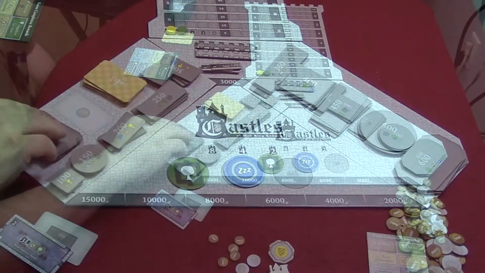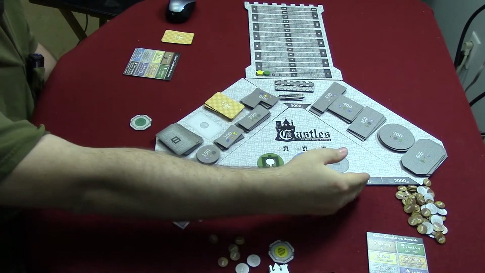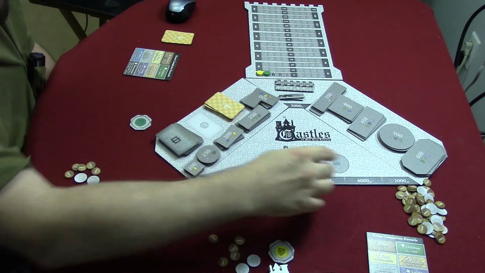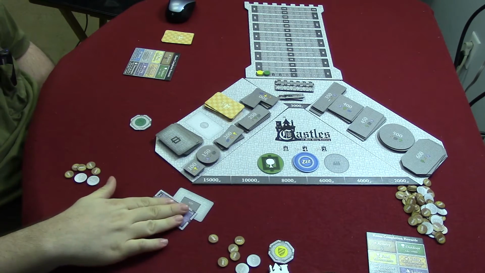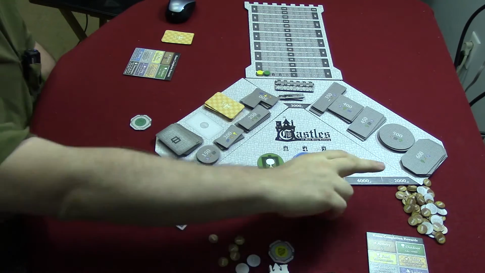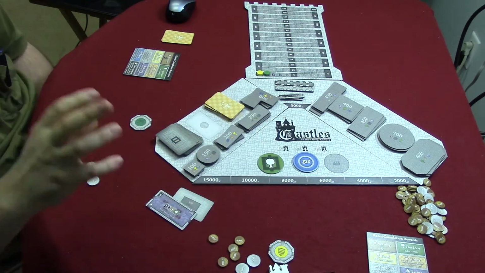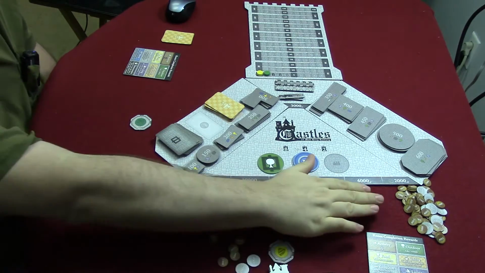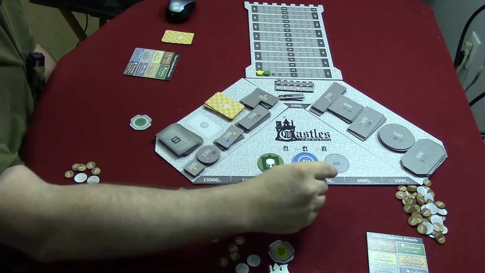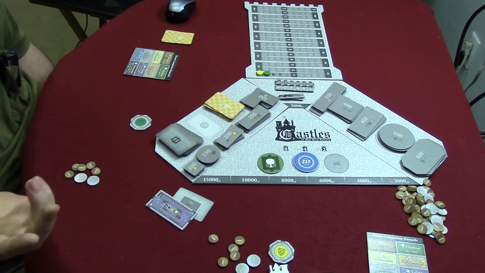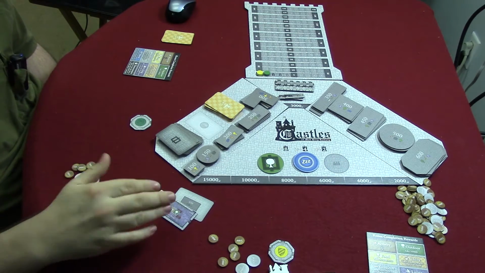So in the beginning of the game, for a 2-player game, the master builder will draw 5 cards and their corresponding tiles. In a 2-player game, the 2,000 mark area is left blank, and I put the bank there to remind me. But in a 3-player game, you would draw 6 cards and their corresponding tiles.